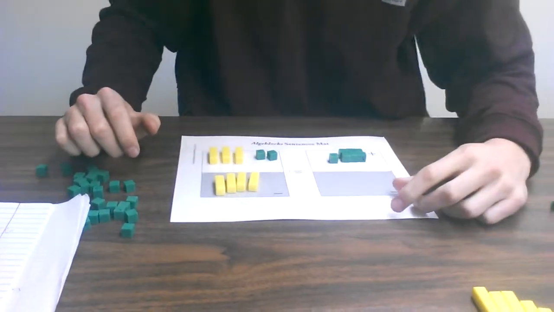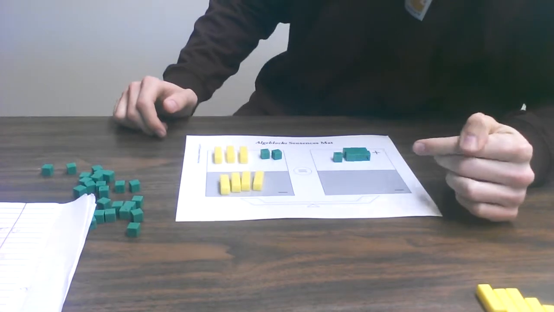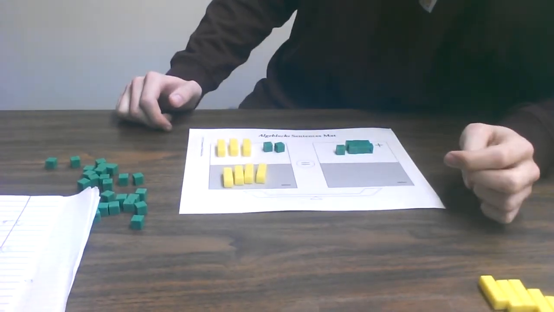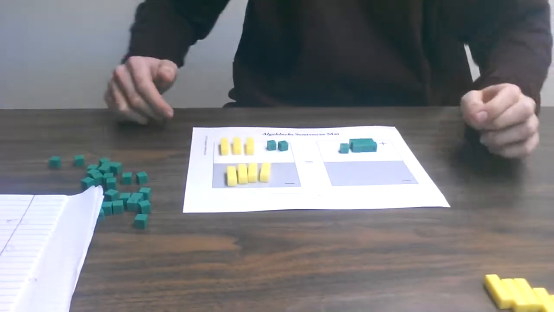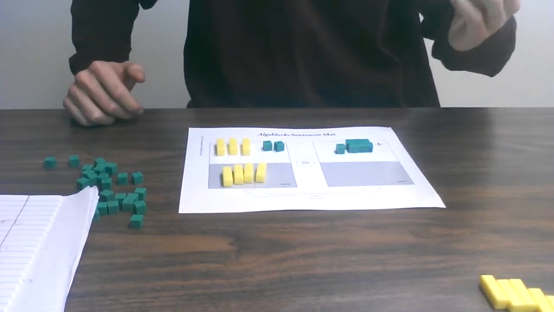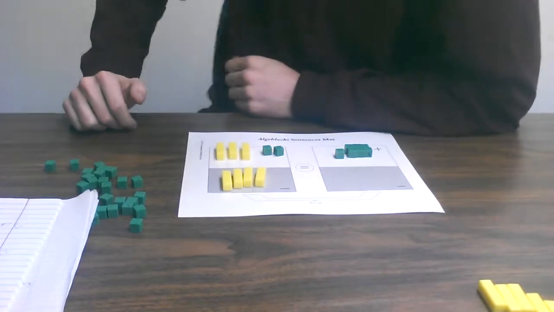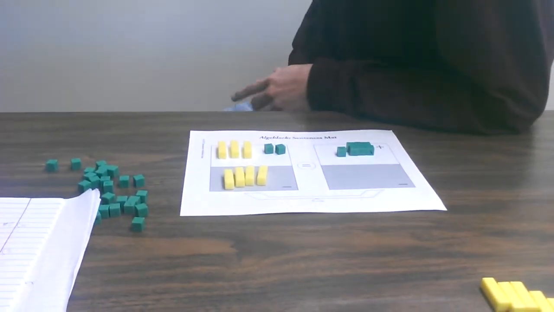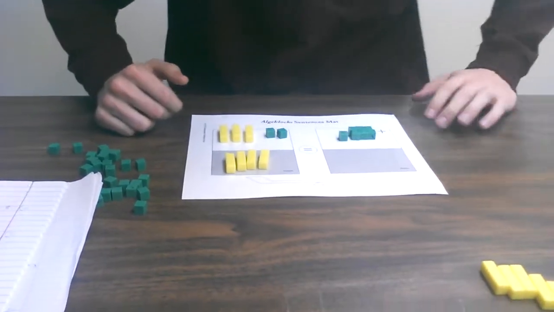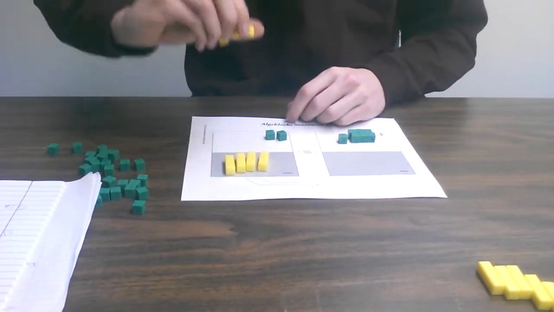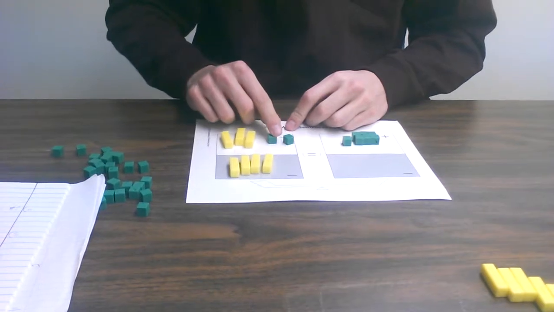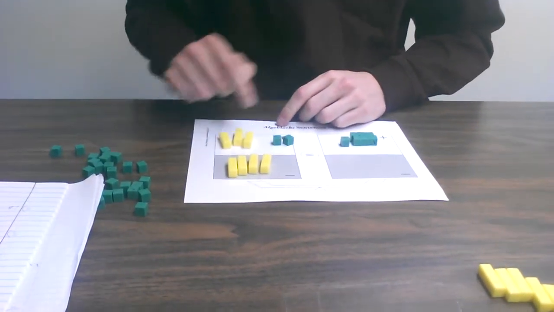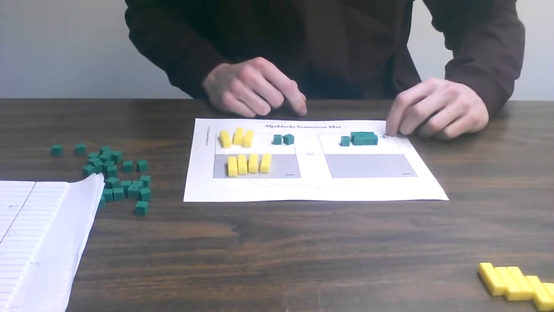Okay, for this equation, we're going to have 3x plus 2 equals 4x plus 7. Correction. 3x plus 2 minus 4x equals 7. Okay, so you have 3x plus 2 minus 4x equals positive 7.